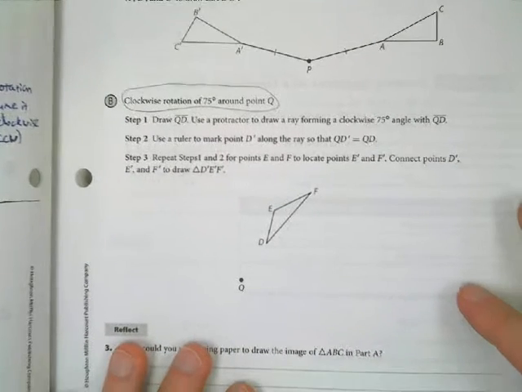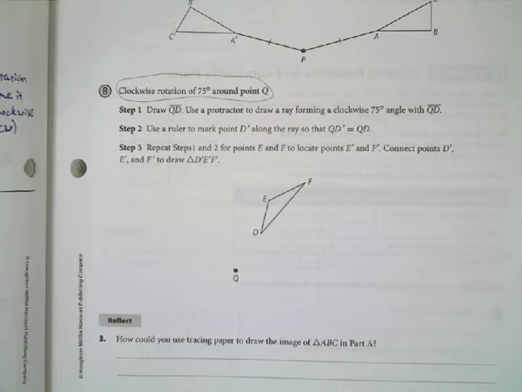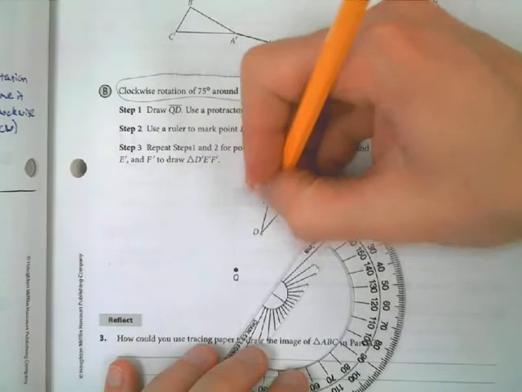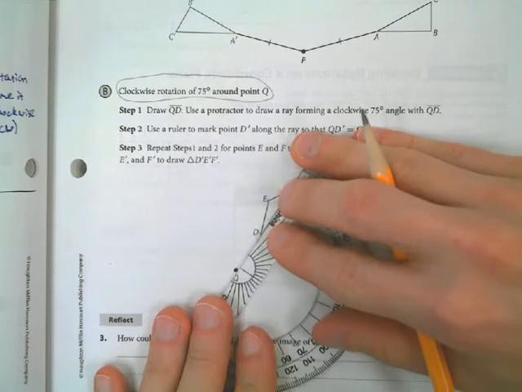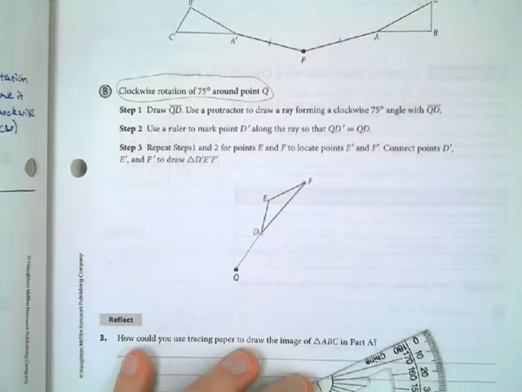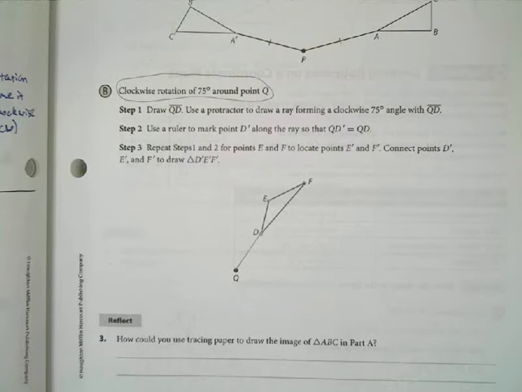Okay. So, same thing here, right? We're going to put some vertices down for D, E, and F, and then draw the segment there from Q to D. All right, I'm going to measure my 75 degrees.